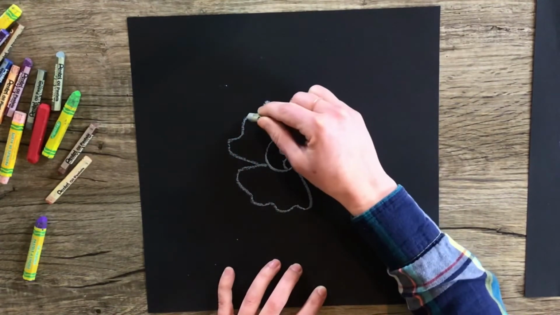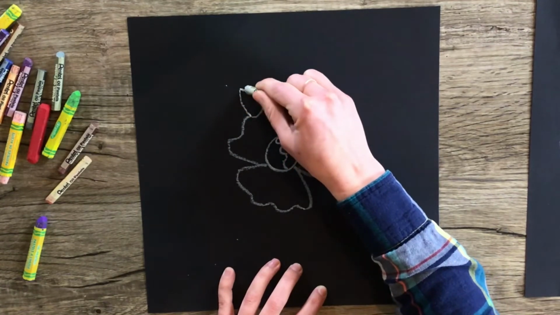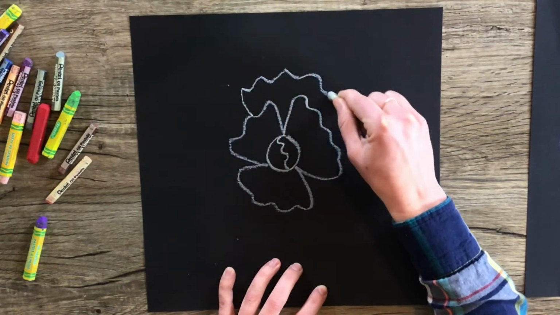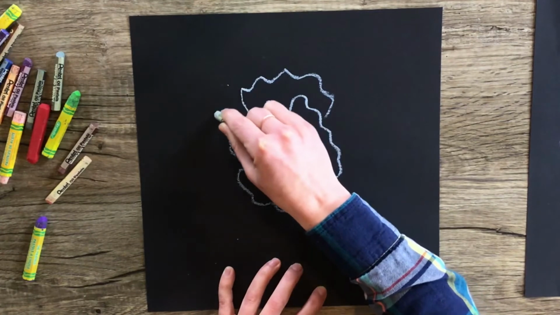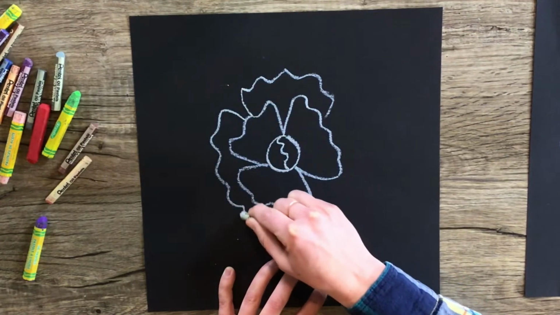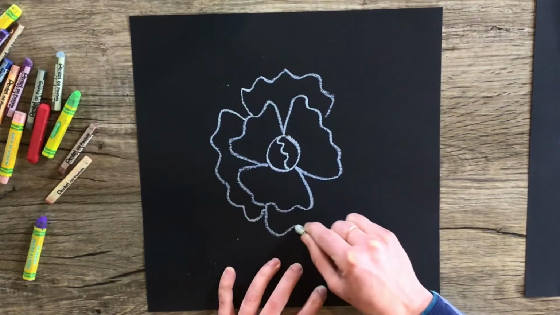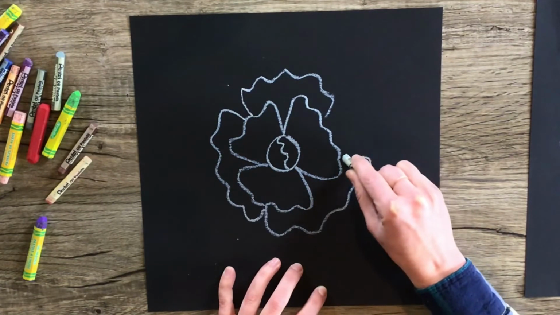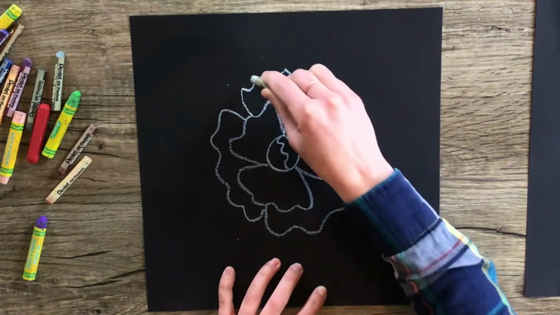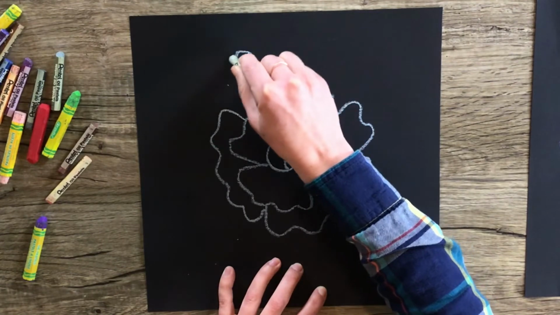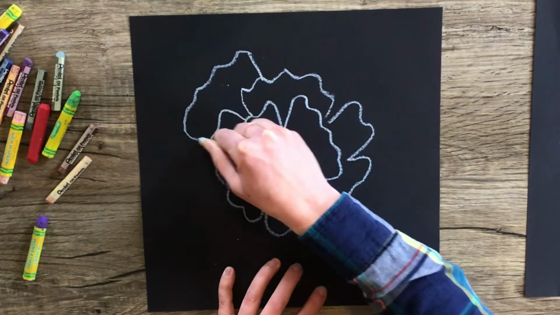Again, most things in art are shapes, simple shapes, and lines. So if we can think about the petals as a type of line, then we'll have a better experience drawing it, okay? So again, up, straight line, wiggly line, and down.